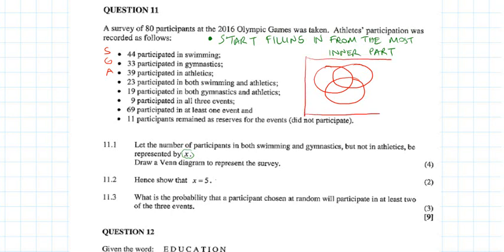But first, let's write the letters. That's S for swimming, G, and A. Then the sample space. Now where can we start filling in? Those who participated in all 3 events. So that's number 1, I write 9 first. And then 69 participated in at least 1 event. I can use that information separately because I know there are 80 participants. So then 80 minus 69 will be 11. That's my second thing to use.